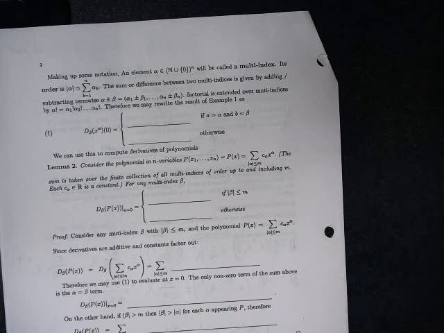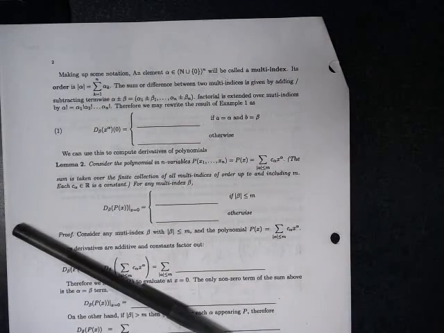The order of a multi-index is the sum of all of the terms in that multi-index. And so let's think about if that's even reasonable. If I want to ask you what the order of x1 cubed, x2 to the 6th is, what would you want to tell me? 9, because 3 plus 6 is 9.